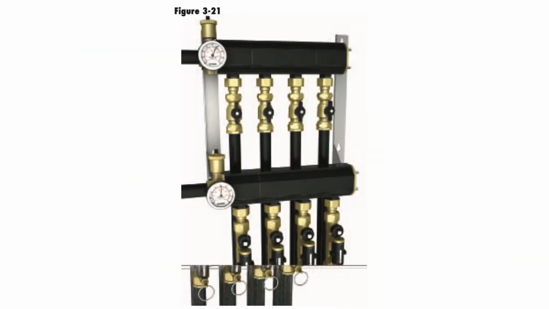Shown in figure 3-21 is a remote manifold. Each one of the branch circuits would be connected to a vertical borehole drill. This type of system is advantageous from the standpoint of being able to isolate an individual loop if you suspect a leak, or also provide you with the ability to purge one loop circuit at a given point in time.